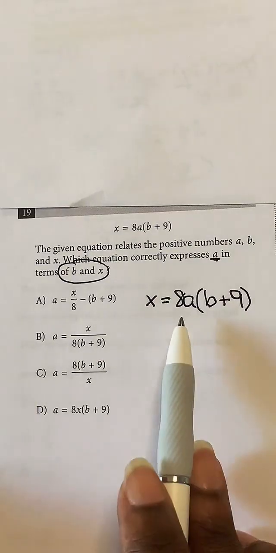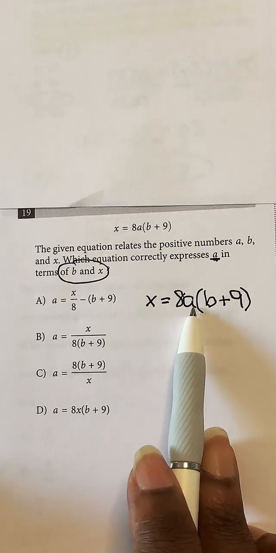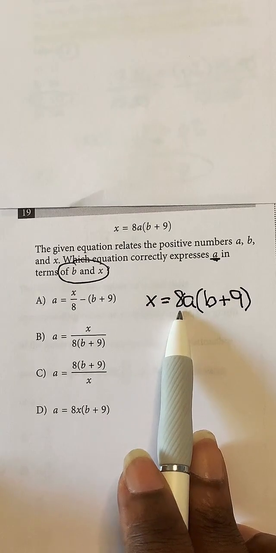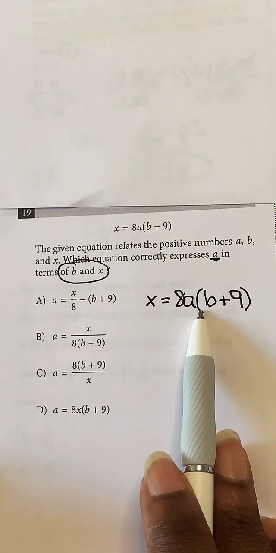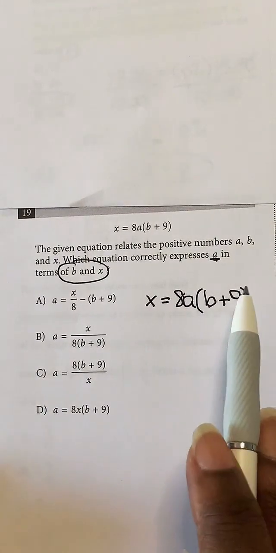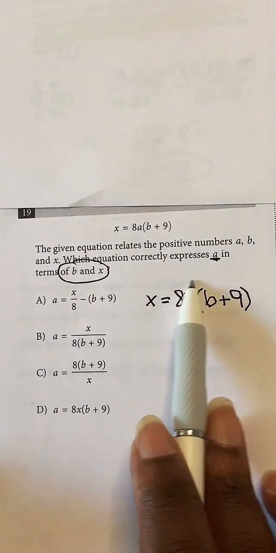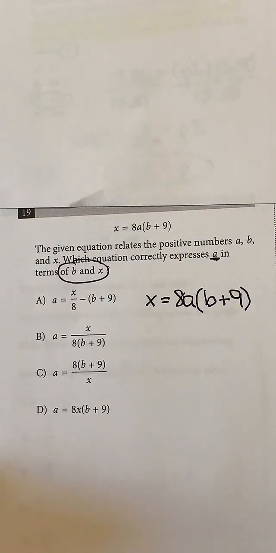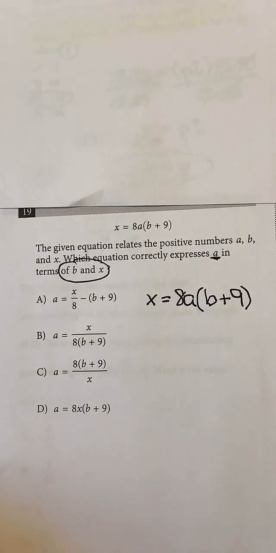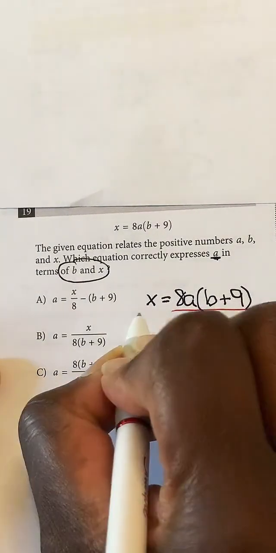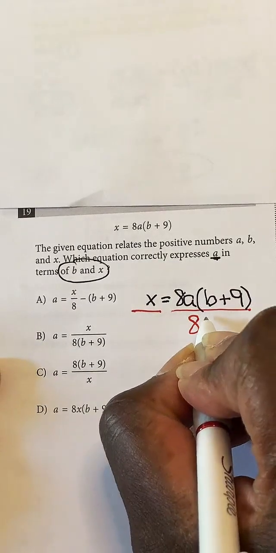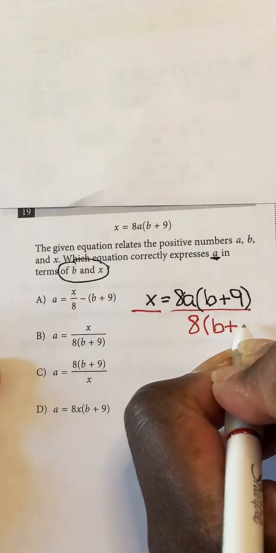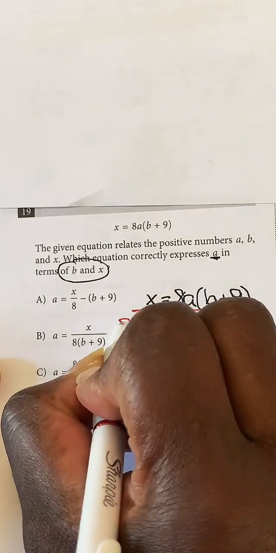If you take a look, the 8 and the a, when you don't see a plus or a minus sign in between, that means you're doing multiplication. Between the a and the parenthesis, that means multiplication. So everything here on the right-hand side is multiplication. So what's the inverse of multiplication? It's division. So why not make life easy for ourselves? We want to keep it in terms of a, so everything that does not have an a, we're going to divide that on both sides.